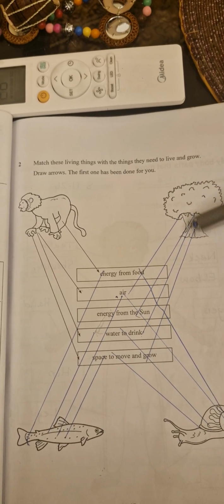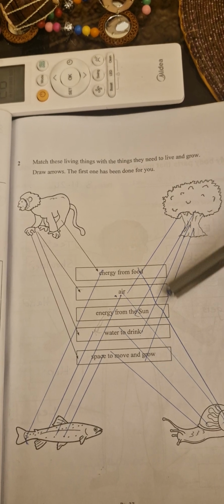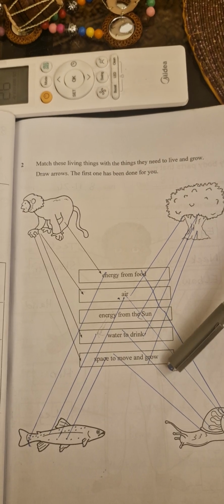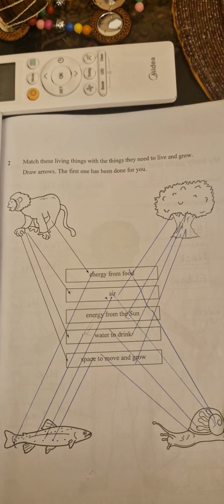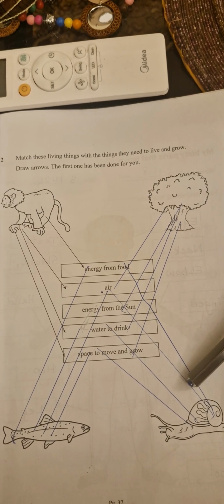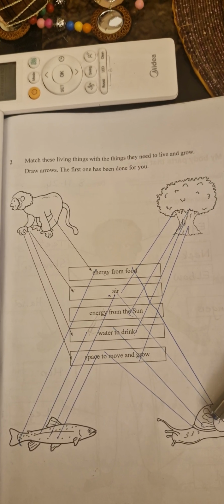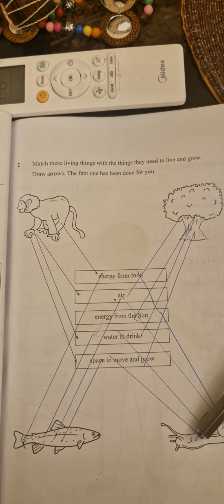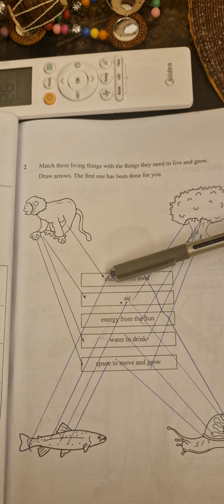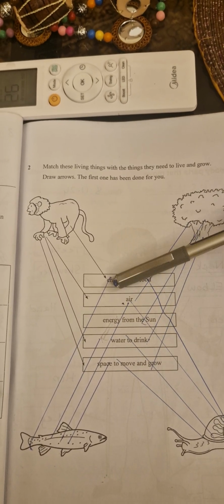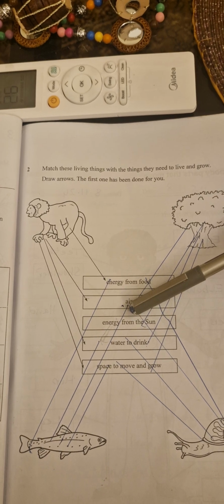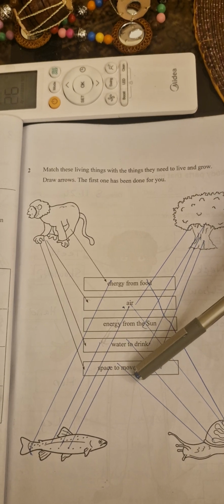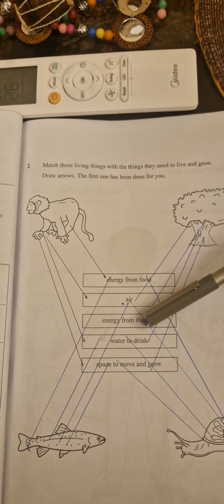So with this tree, we can relate these four features: it requires air, energy from sun, water to drink, and finally space to grow. Now coming towards the snail: it needs energy from food, air to respire, water to drink, and some space to grow and move. Next is fish. Fish needs energy from food, of course. It needs air which is available in water, and it also needs water to drink. It also needs some space to grow. It doesn't need energy from sunlight.